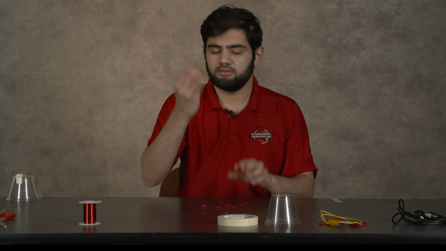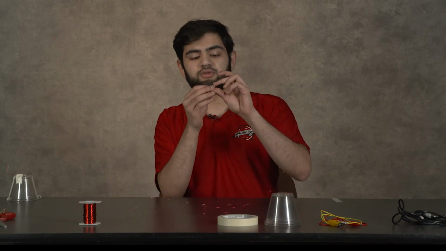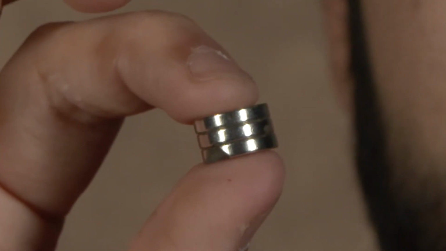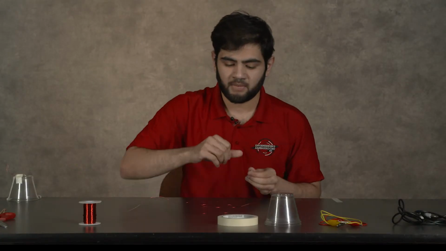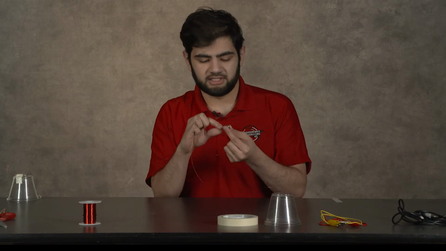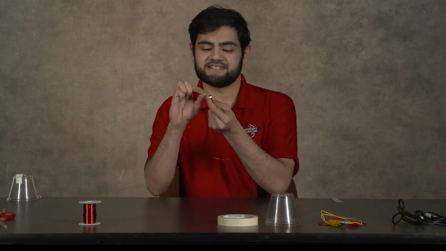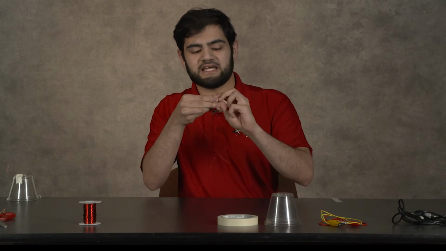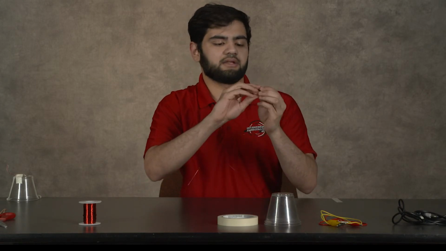Now take your permanent magnet. Again, make sure you know which sides are north and south. So for these disc ones, north and south are the flat ones, and make sure they're facing up and down. And so what you want to do, and this is kind of difficult, and it took me a bit of practice, is to take the center of the copper wire and just try to wrap it around as many times as you can around this permanent magnet.